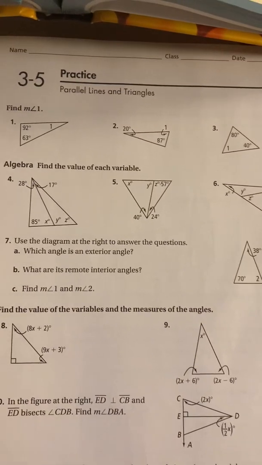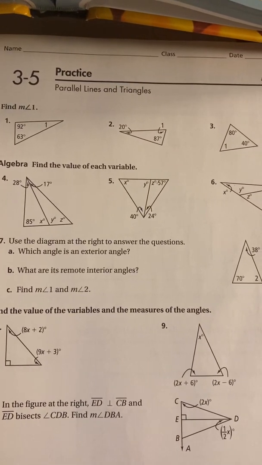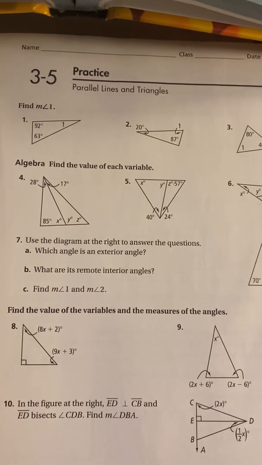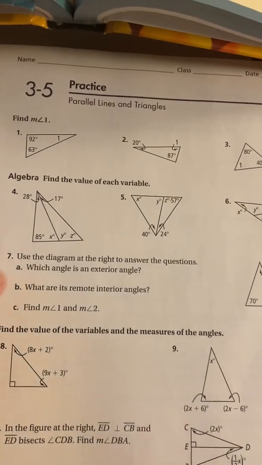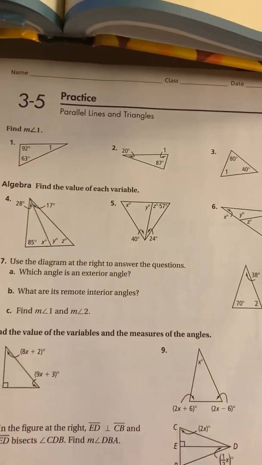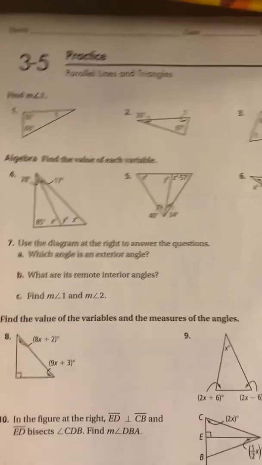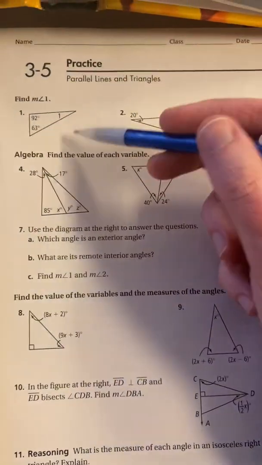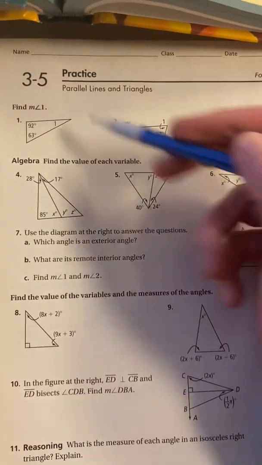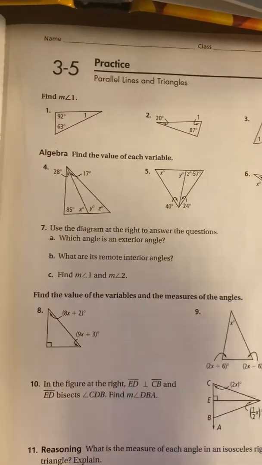Okay, on every single one of these at the top, you have to use the fact, if you look at the notes, which you should have, that the inside of a triangle is going to add to give you 180. So on all of these, you're just going to add these two angles together and subtract it from 180, and that's how you're going to find the measure of angle 1.